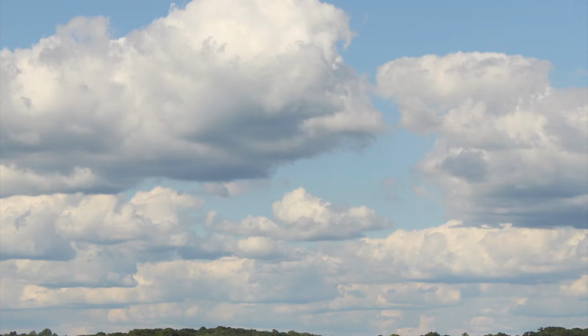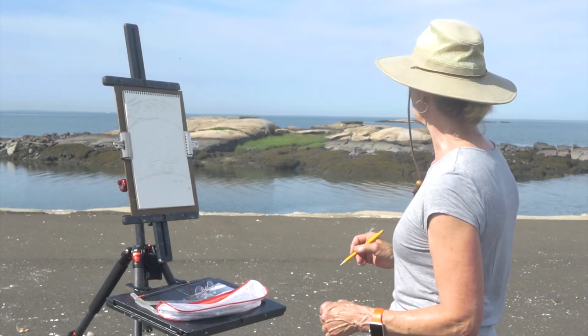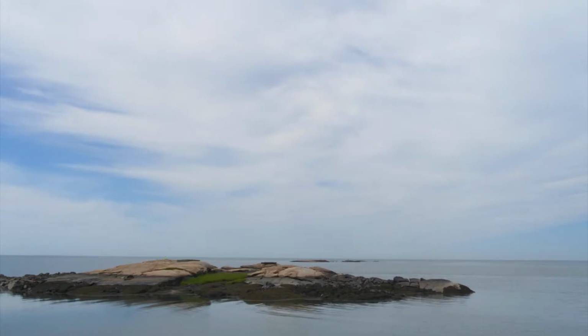Today we've got a different type of cloud. It's more of a cirrus, at some points stratus, but it is basically fair weather sky. But there's some beautiful directions going on following the wind, which will allow me to make some pretty interesting shapes.